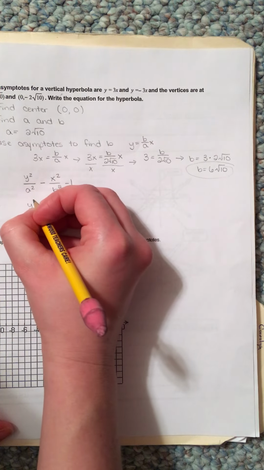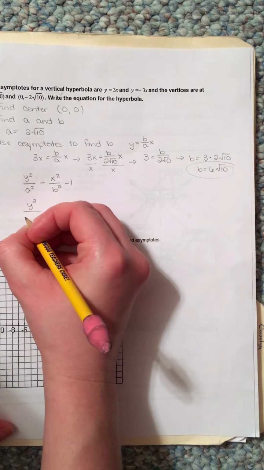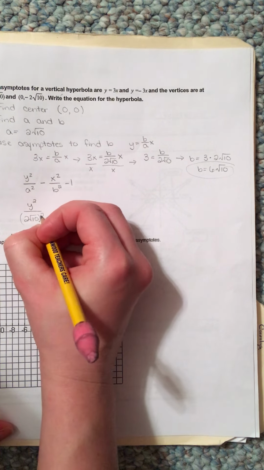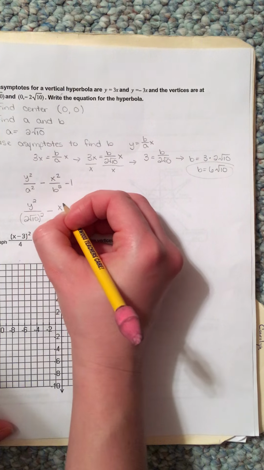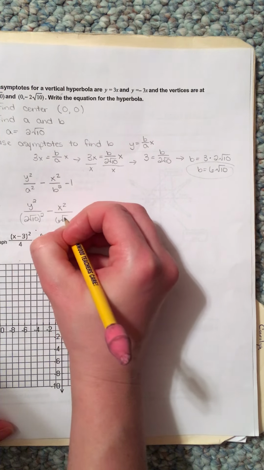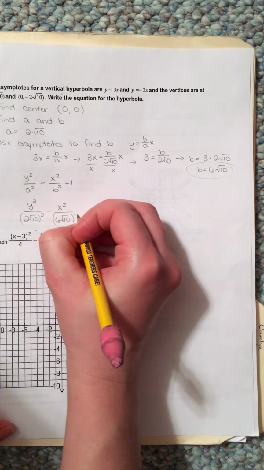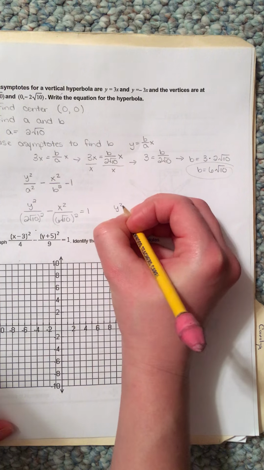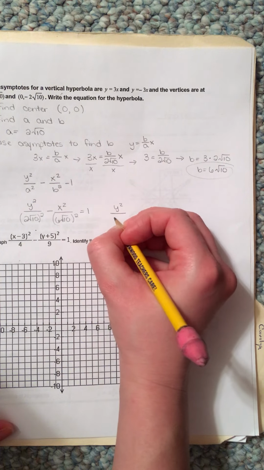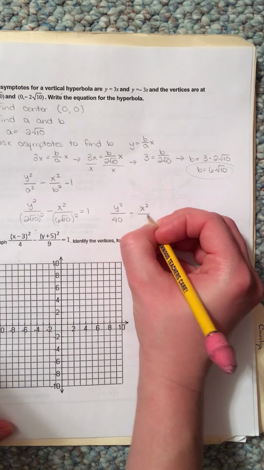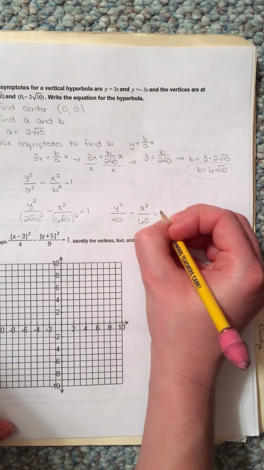So we have y squared over 2 times square root 10 squared, minus x squared over 6 times square root 10 squared, equals 1. So we're going to get y squared over 40 minus x squared over 360 equals 1.